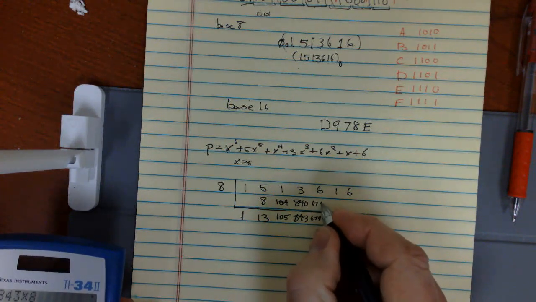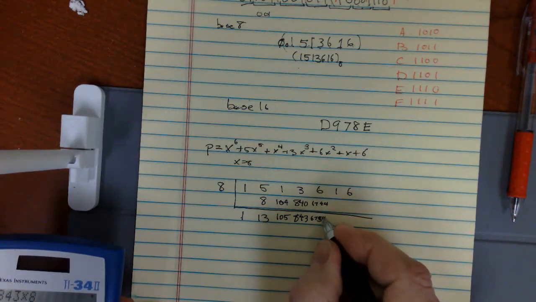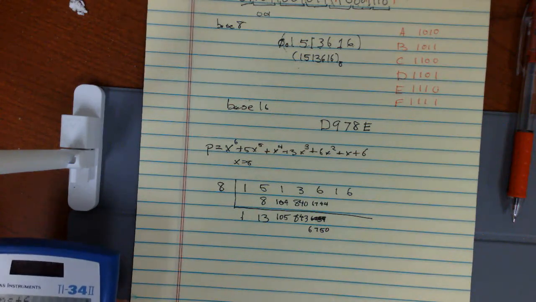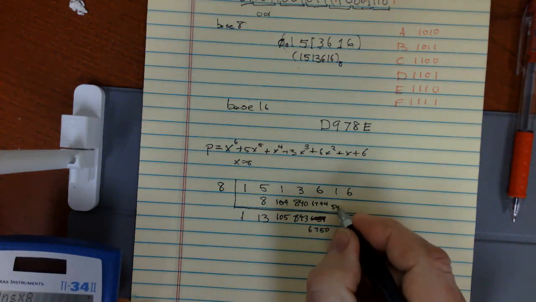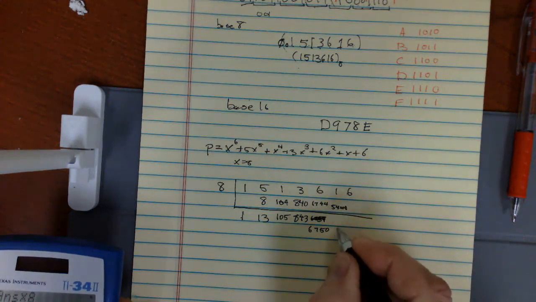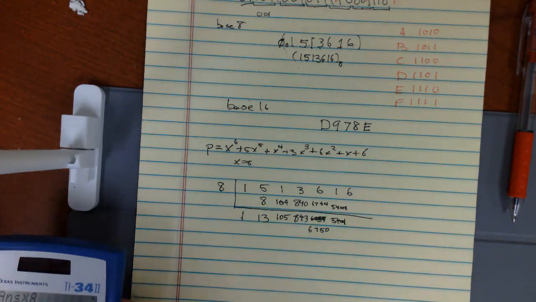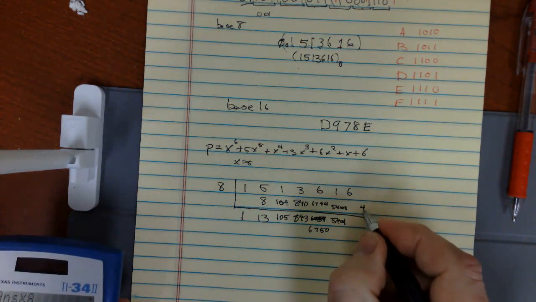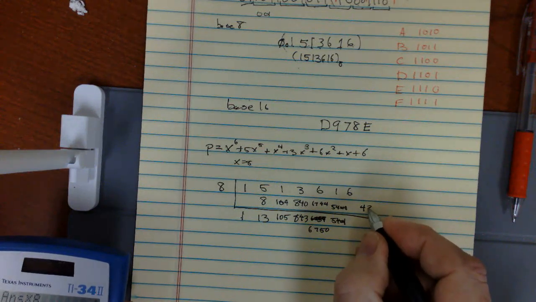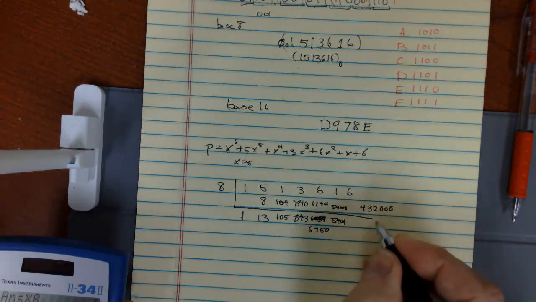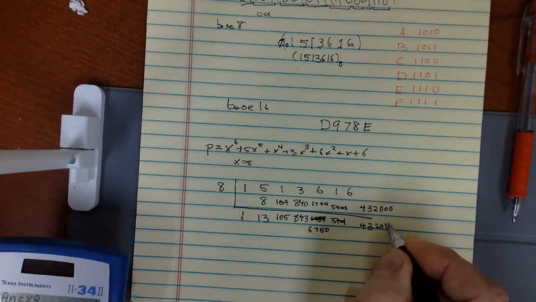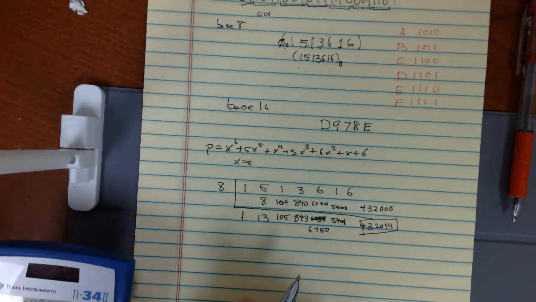Then I add 6 to that, and so this would be 6750. 6750 times 8 is equal to 54,000, and so we'd have 54,001 times 8, which is 432,008 plus 6, so that's 432,014. So this is what it is in base 10.